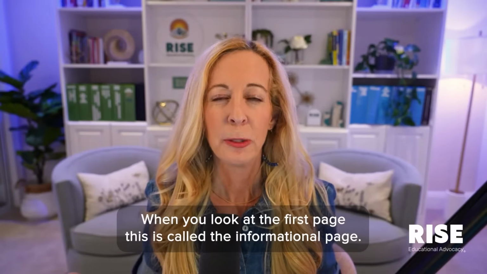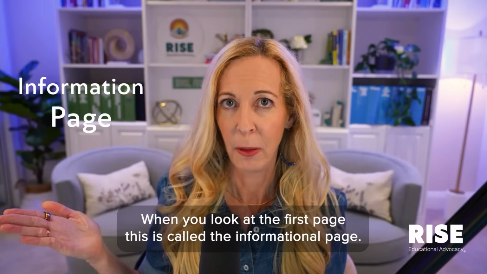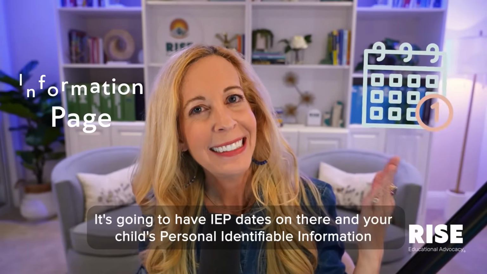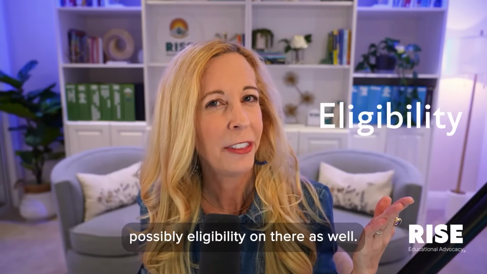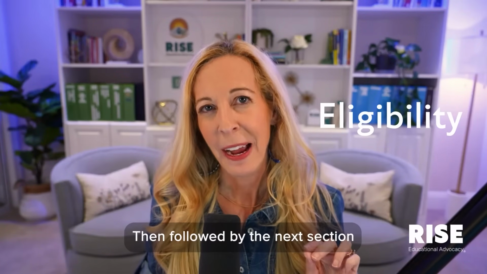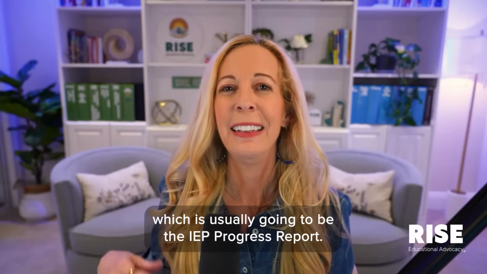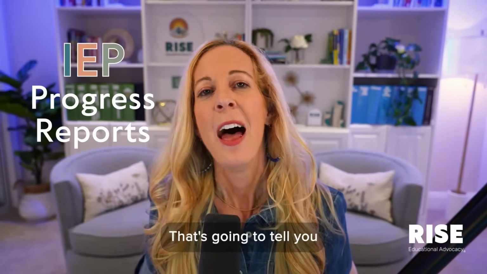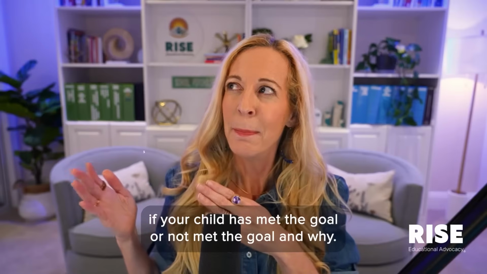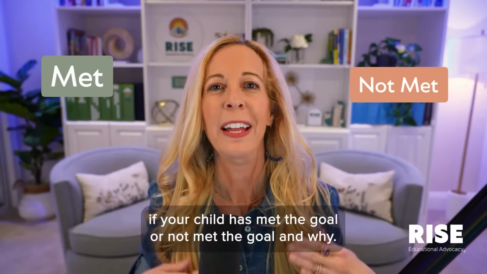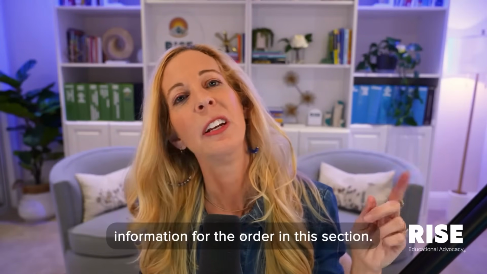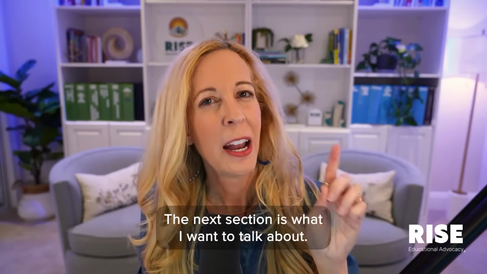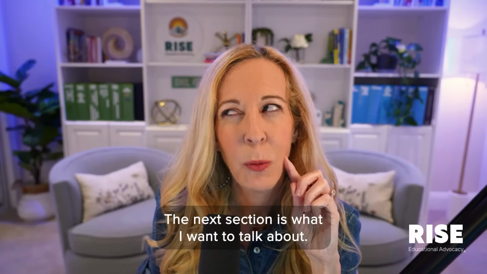When you look at the first page, this is called the informational page. It's going to have IEP dates on there and your child's personal identifiable information, possibly eligibility on there as well. Then followed by the next section, which is usually going to be the IEP progress report. That's going to tell you if your child has met the goal or not met the goal and why. Again, it depends on your state specific information for the order in this section. The next section is what I want to talk about.